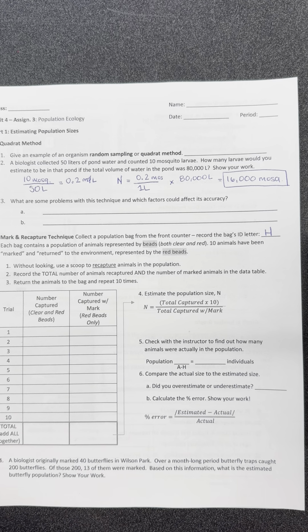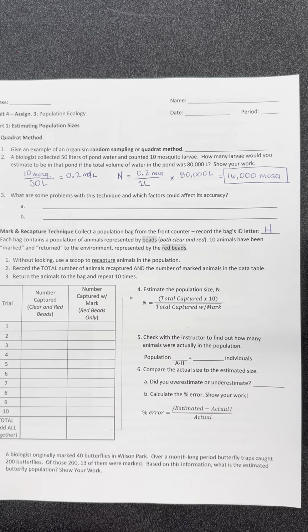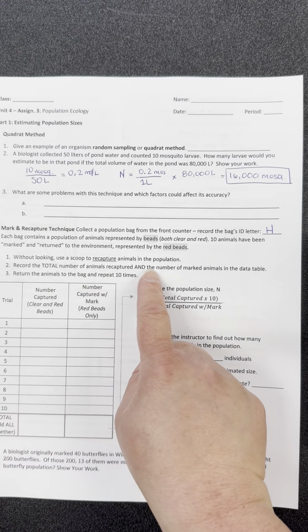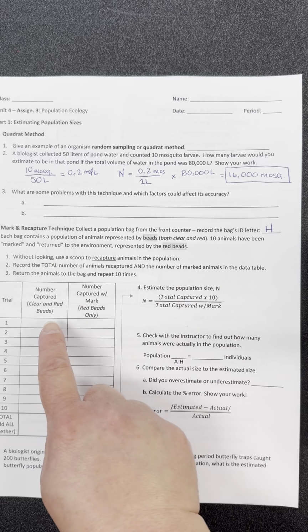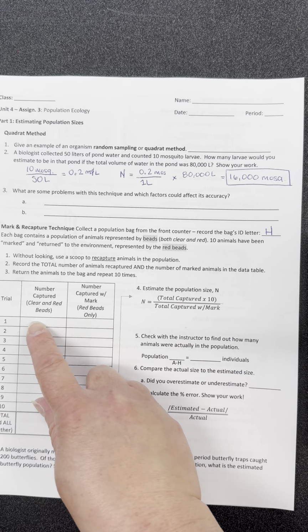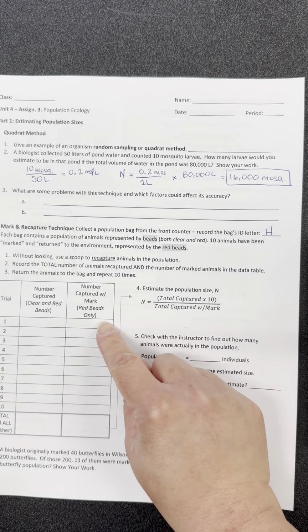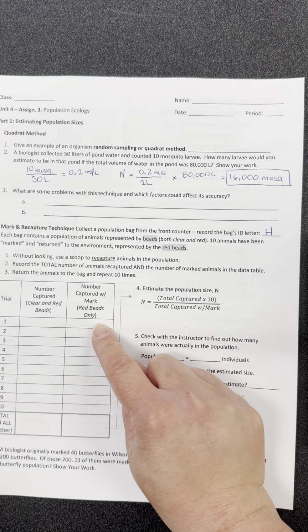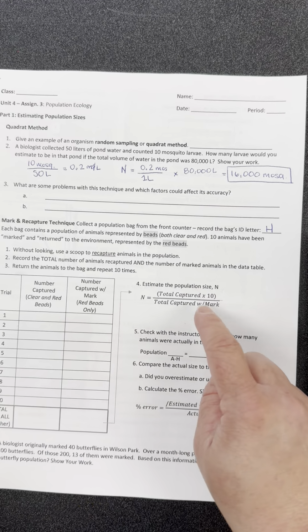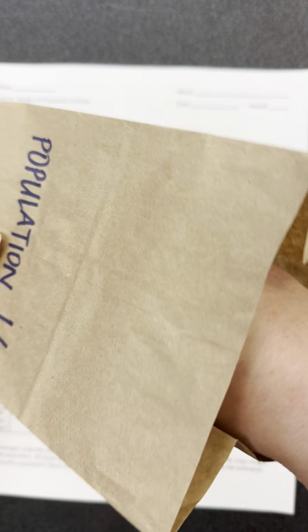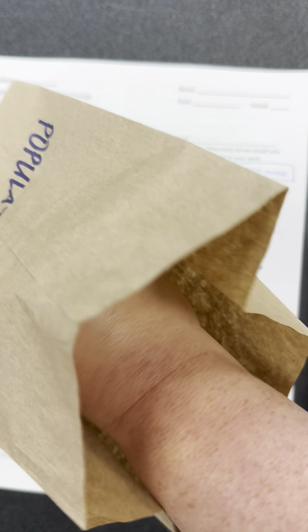So it says, without looking, use a scoop to recapture animals in the population. Record the total number of animals recaptured and marked in the data table. So this is the total of the clear and the red beads that we're going to take out each time. This is the total of just the red beads that we take out each time. And we're going to use these numbers to do our math over here. So the first one, I'm just going to take some beads out of the bag.